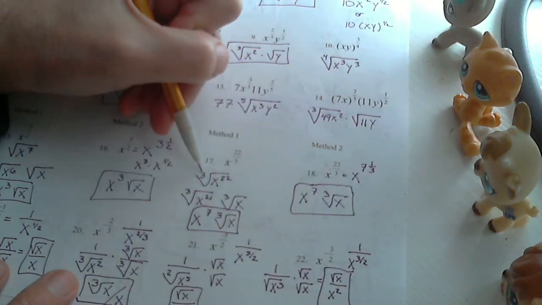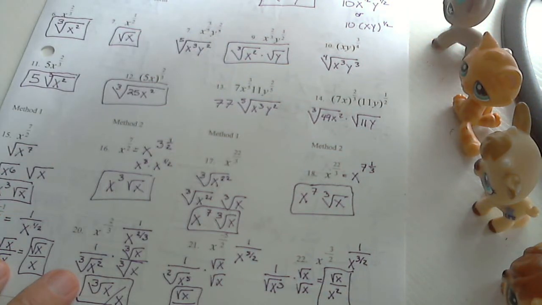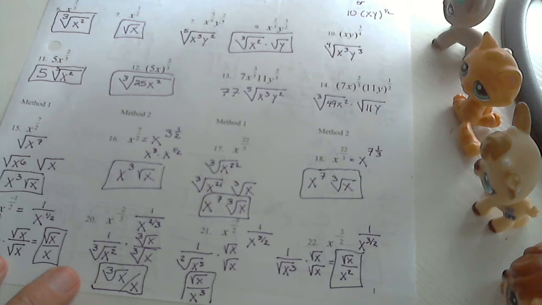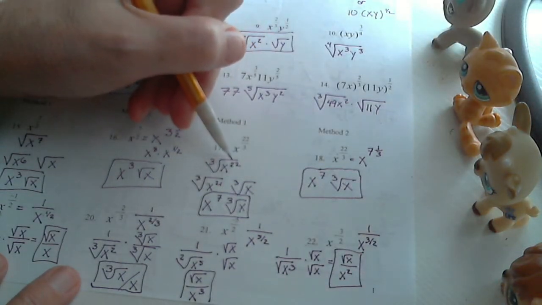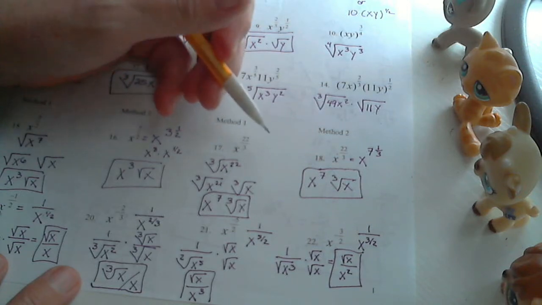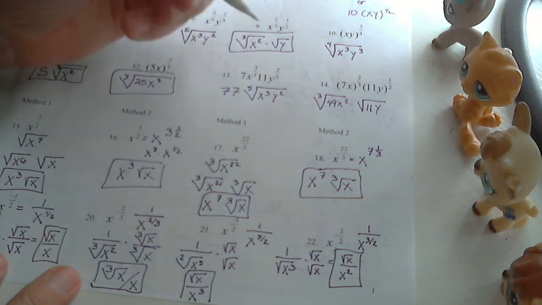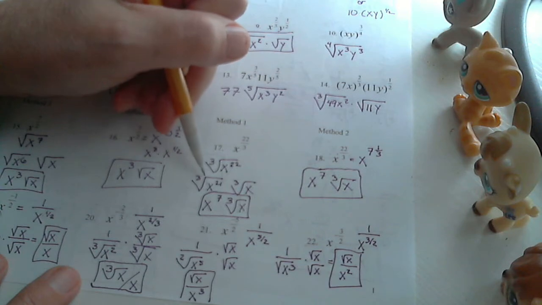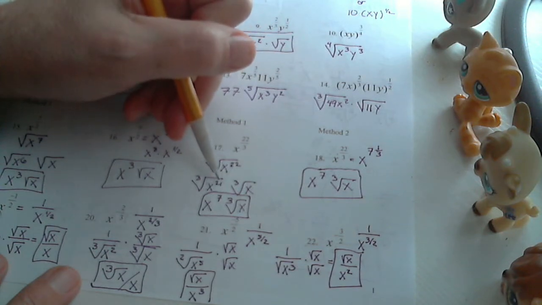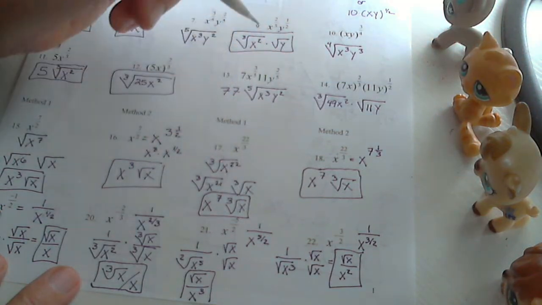22/3, so the 3 goes here, x to the 22nd power. So now we need the perfect power of 3. That is going to be our multiples of 3, the biggest one that is less than 22, which is 21. Leaving us with 1 x left over here. The cube root of x to the 21st power is x to the 7th, basically dividing the exponent by 3, times the cube root of x.